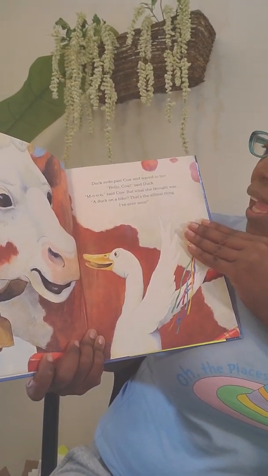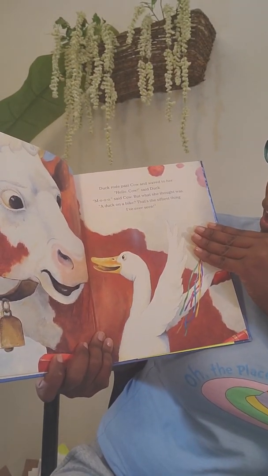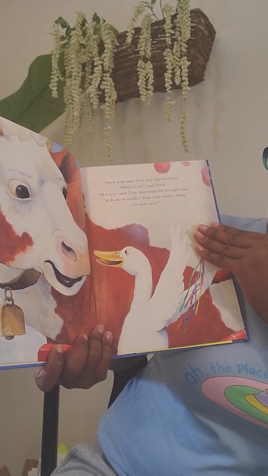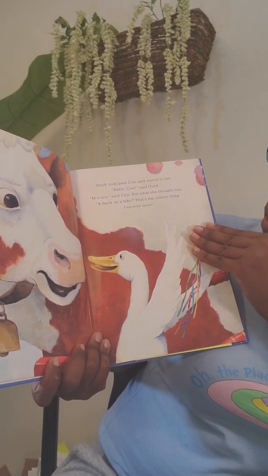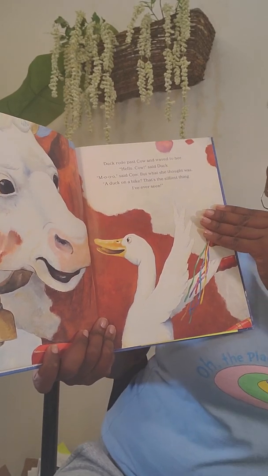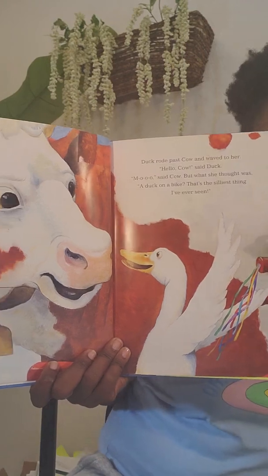Duck rode past cow and waved to her. Hello, cow, said Duck. Moo, said cow. But what she thought was, a duck on a bike? That's the silliest thing I've ever seen.